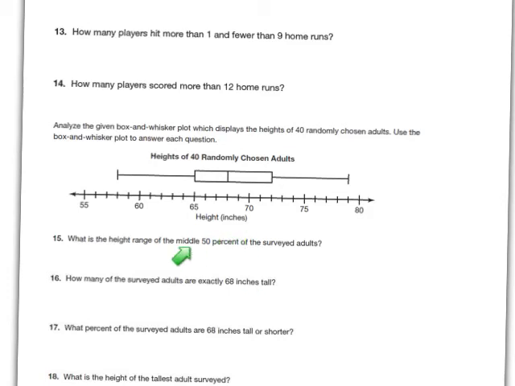All right, so that question is really asking you, what is the median? Okay, that's the middle right there. Median is the middle. Okay, so it'll be 68 inches right there. Number 16, how many of the surveyed adults are exactly 68 inches? 60, 65, 66, 67, 68.